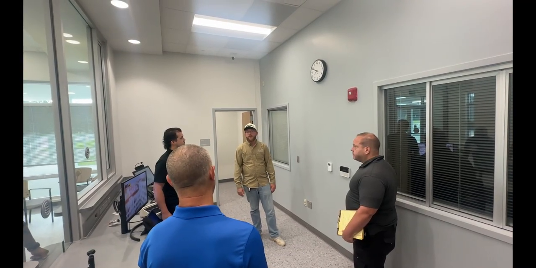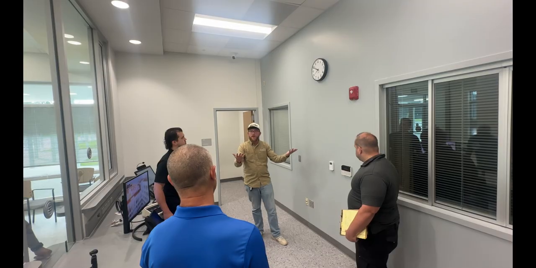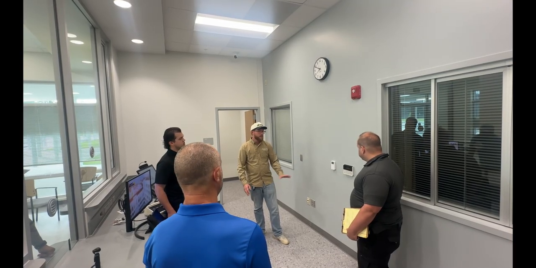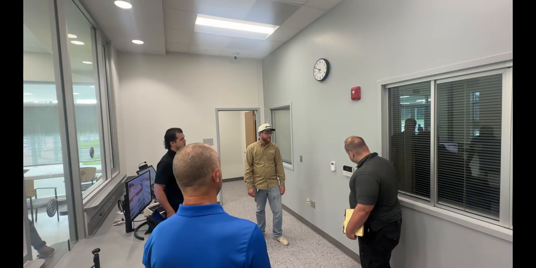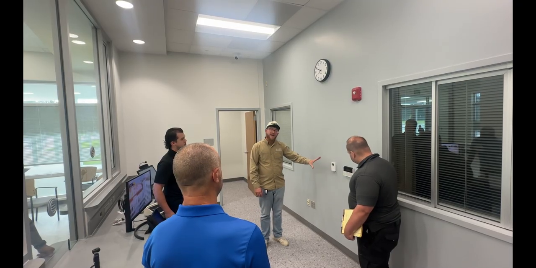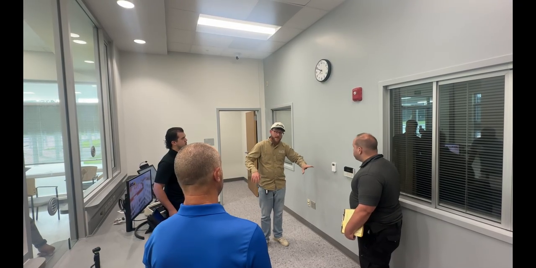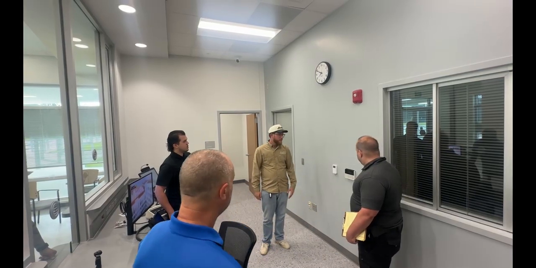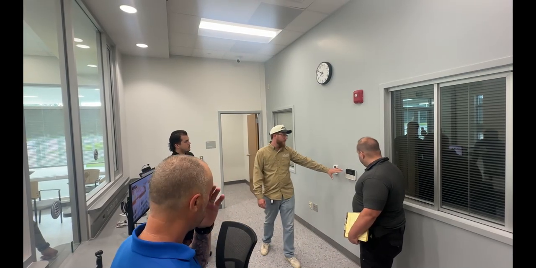Same thing, so you just put in the code, whatever that code is you give us, and then hit enter, and it disarms or arms it, whatever you need. That kind of function comes right at the end when you guys are ready to start actually taking over. That's pretty much it for that.